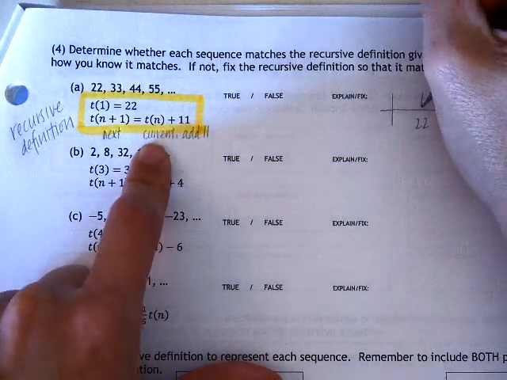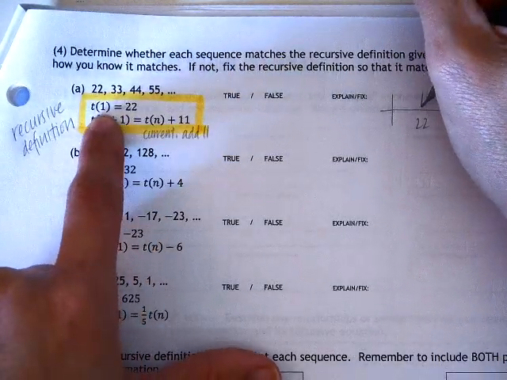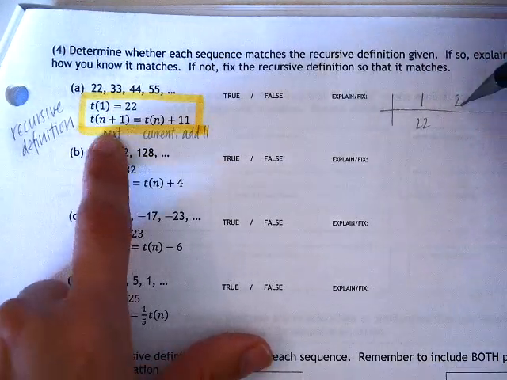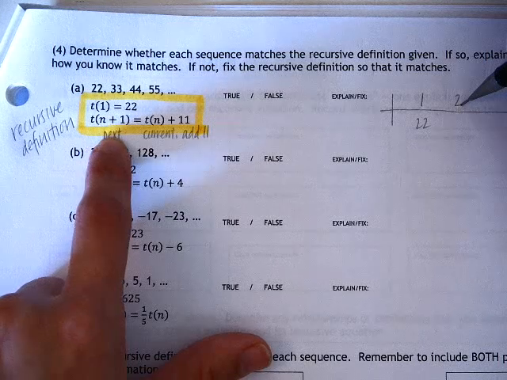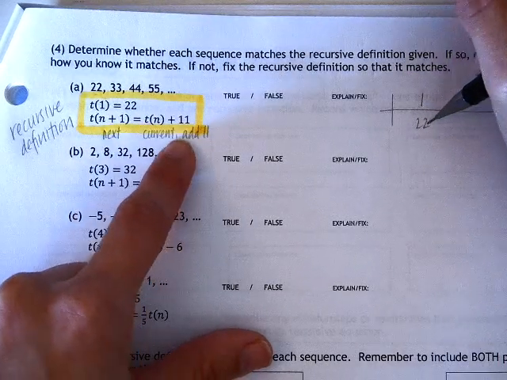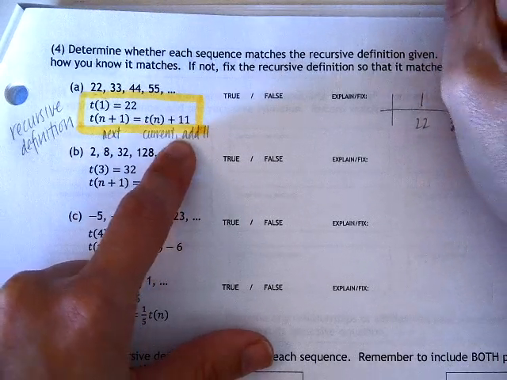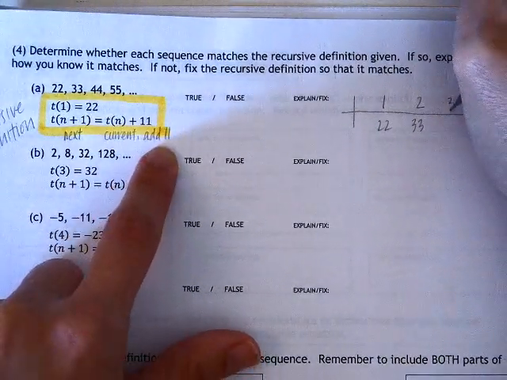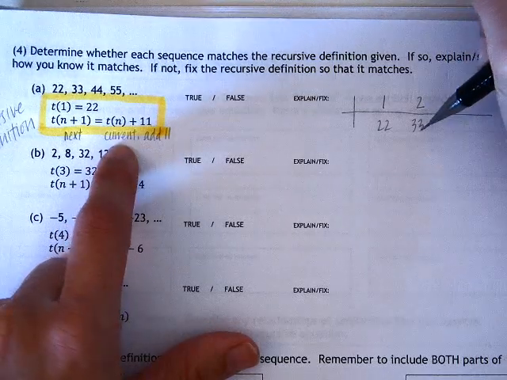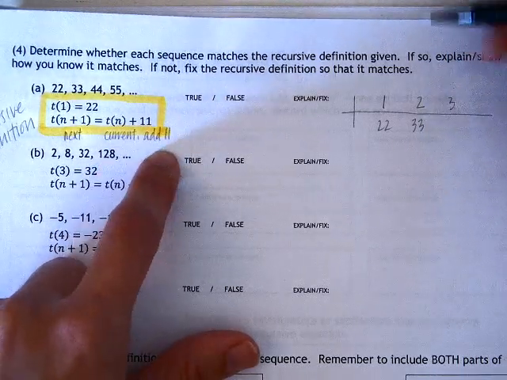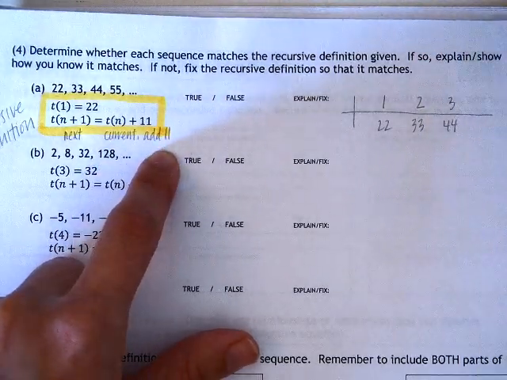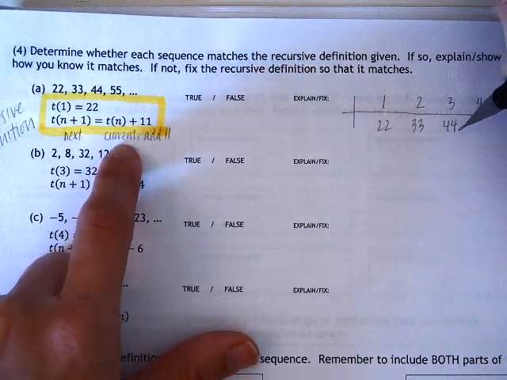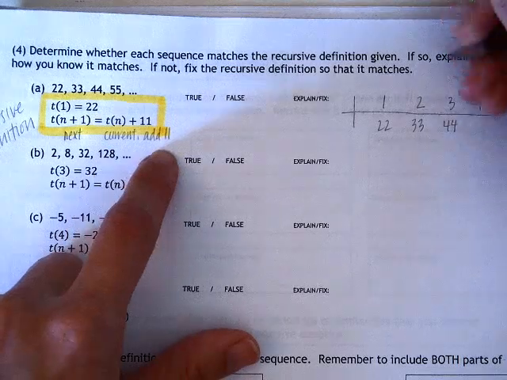So I got the first term from the given part of the definition. Now let's see if the equation can help me get the second term. The second term, the next one, is the current term, add 11. So 22 plus 11 is 33. Okay, great. Then to get to the next term after that, I take the current one, 33, and add 11. Okay, check. Then to get to the next one, I take the current one, that's 44, and add 11.